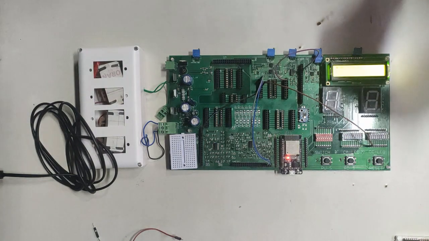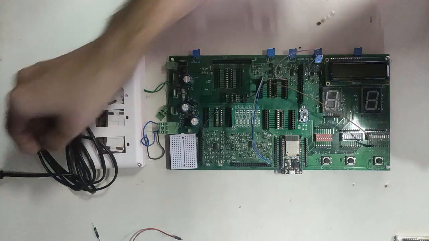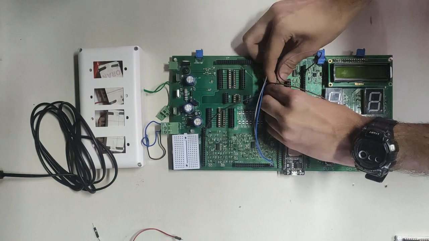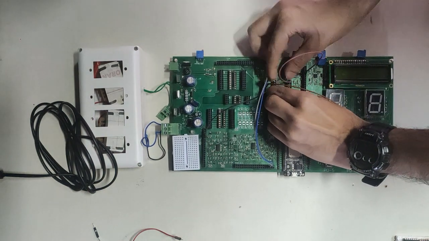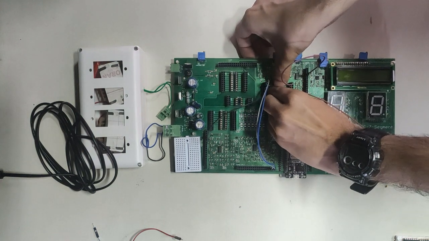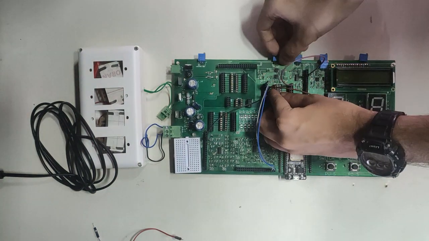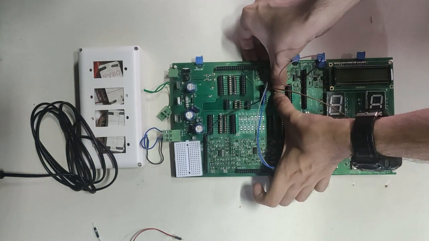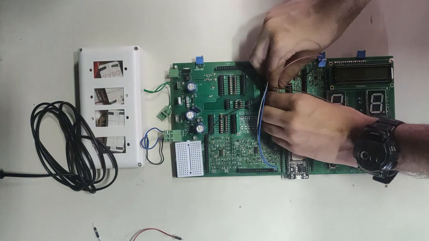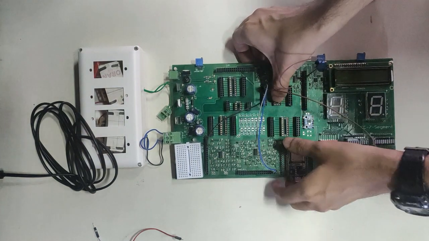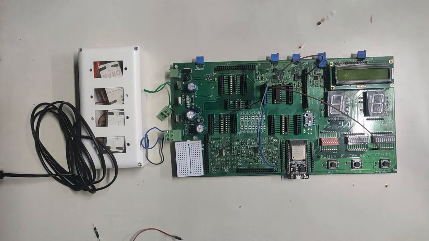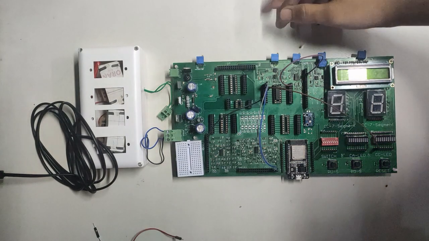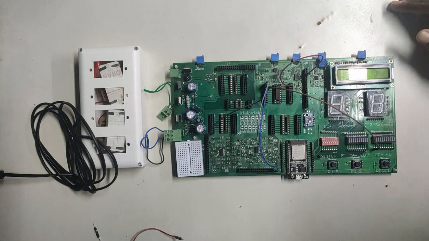Make sure that before you insert the next IC, the power supply is off. After inserting the NAND gate, this is how our circuit looks.